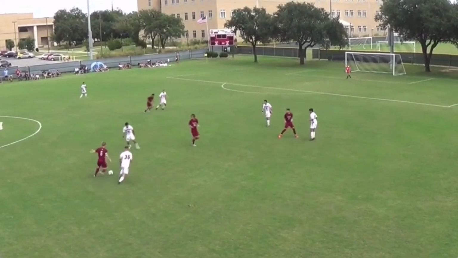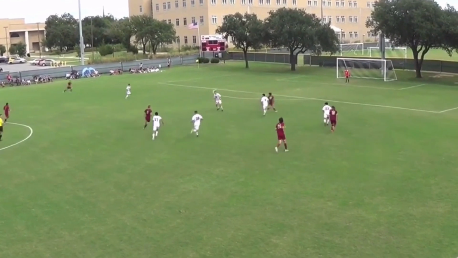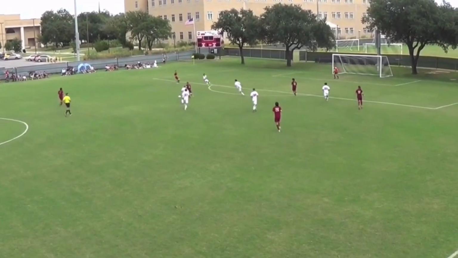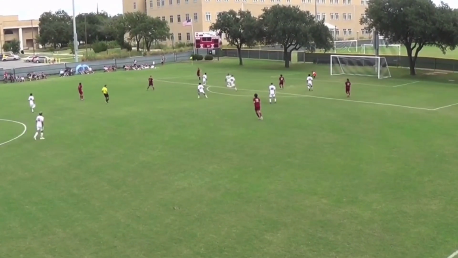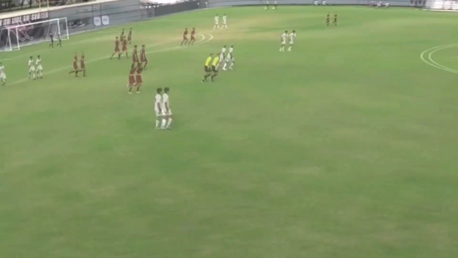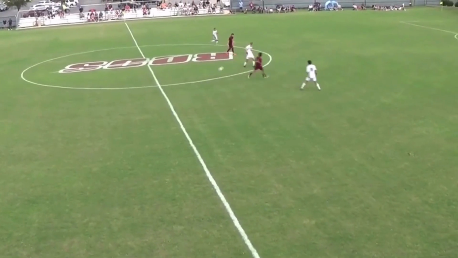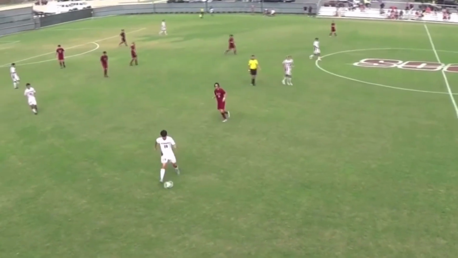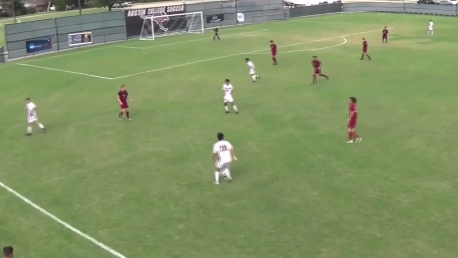So their mid's dribbling in and their forward makes a run offsides, so I step up. Although I missed my challenge, it's enough to throw him off, so he makes a bad pass and we get the ball back. So they clear it out, and I actually make a really good first touch pass out of the air to my wing to just get us back on offense again.